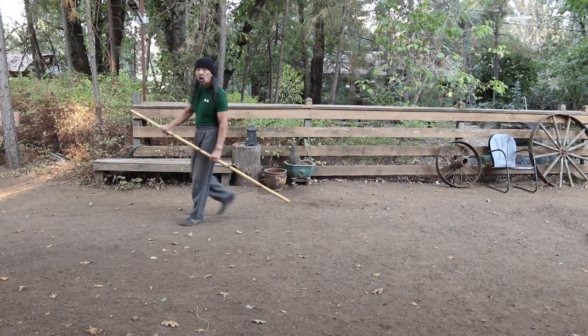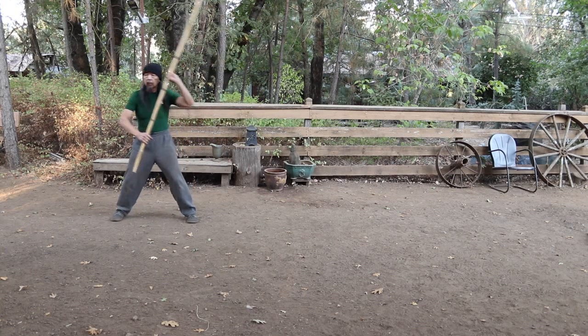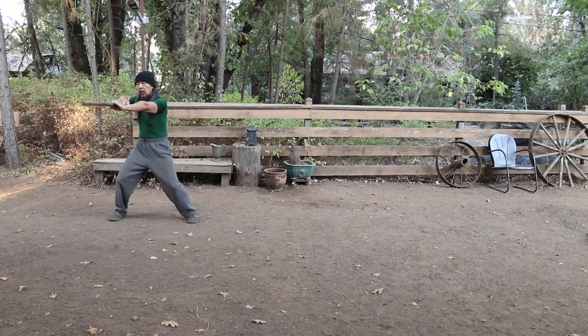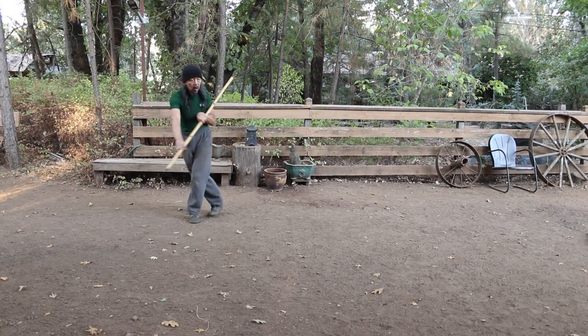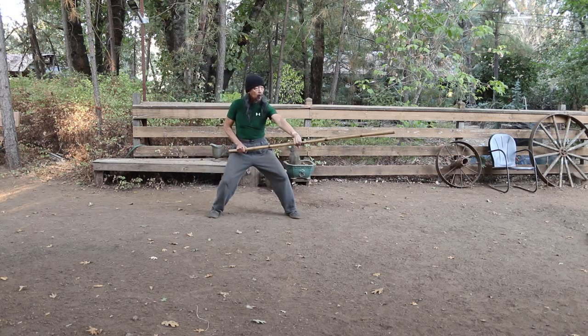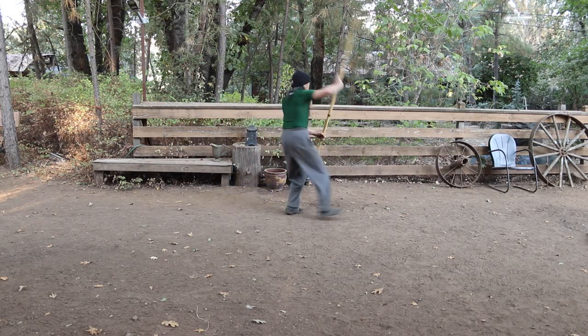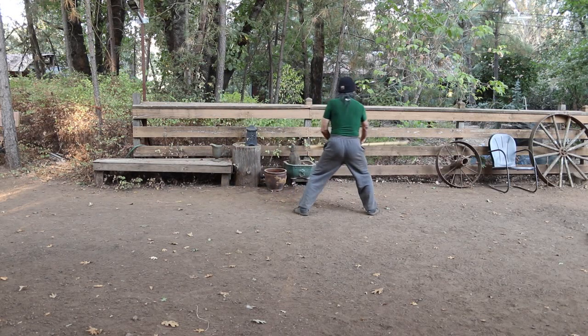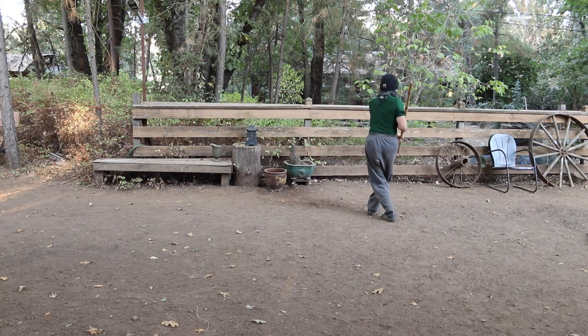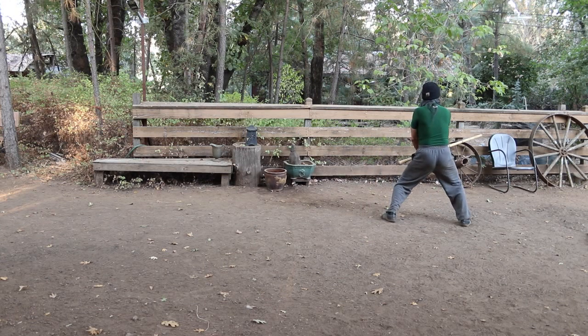Okay, do it again slow one more time. The overhead under the arm horizontal strike facing 12 o'clock, where we ended up, step behind, deflecting block, 45 degree open strike, 180 degree turn, overhead strike, deflecting block, open strike on a diagonal.